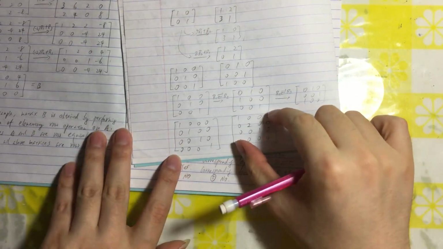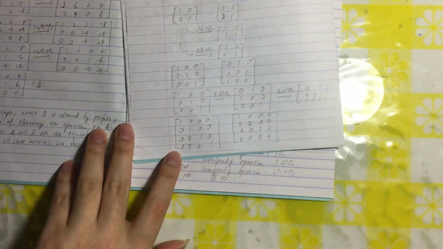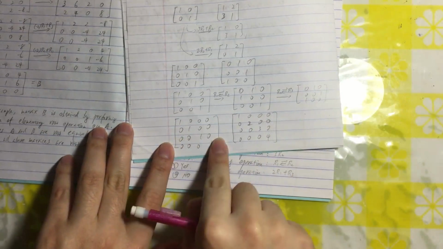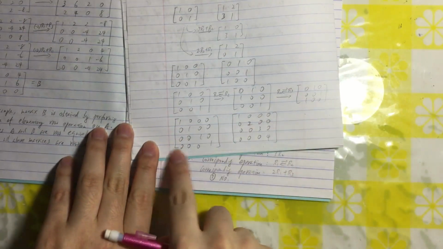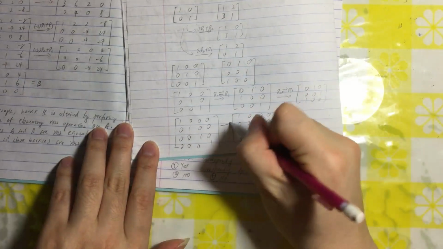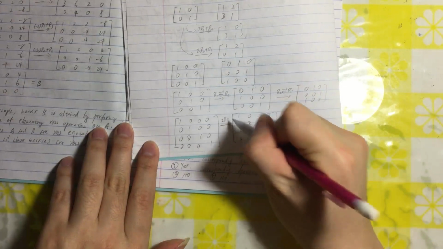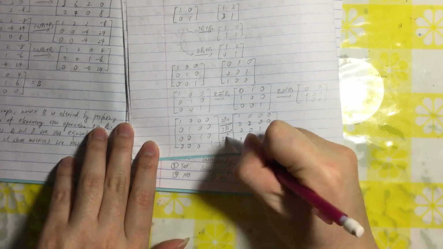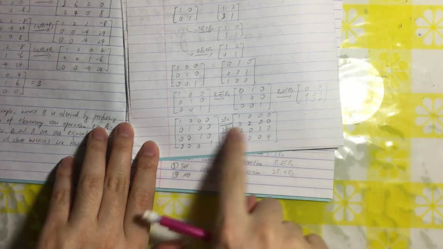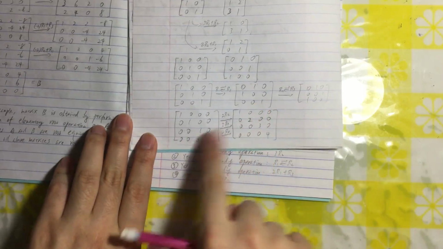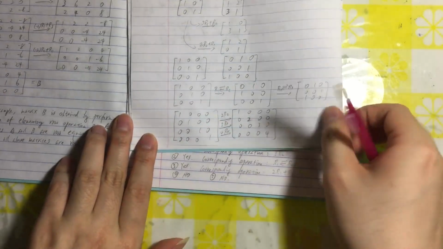Can we obtain this matrix by doing exactly one row operation? It looks like I need to multiply the second row by 2, multiply the third row by 3, and multiply the fourth row by 4. It takes 3 operations. Since it takes more than one row operation, this is not an elementary matrix.